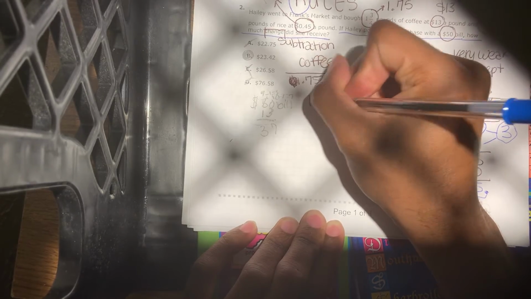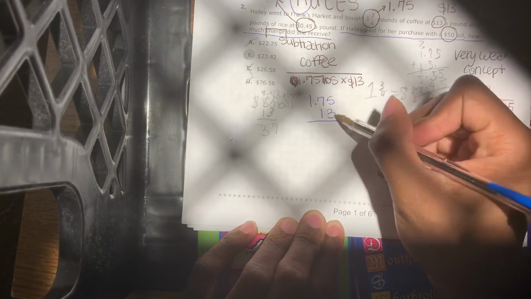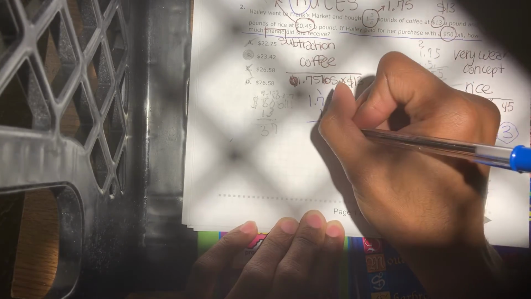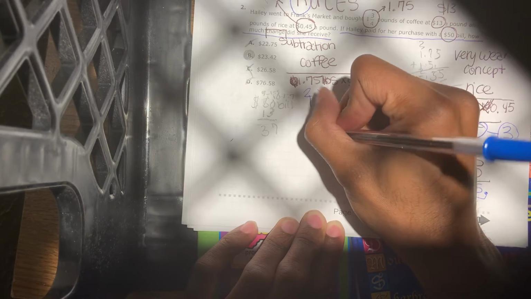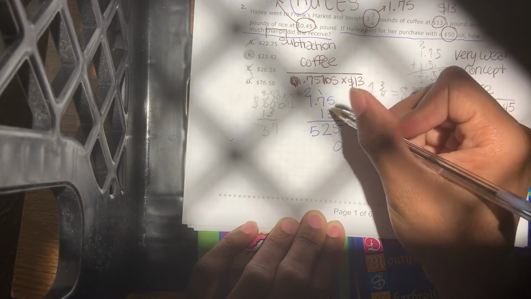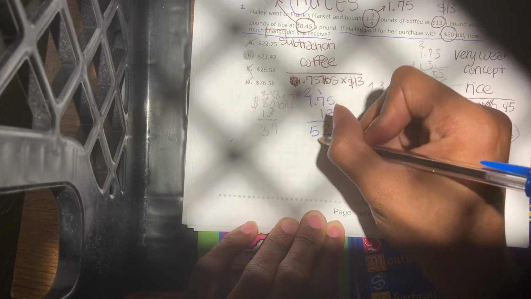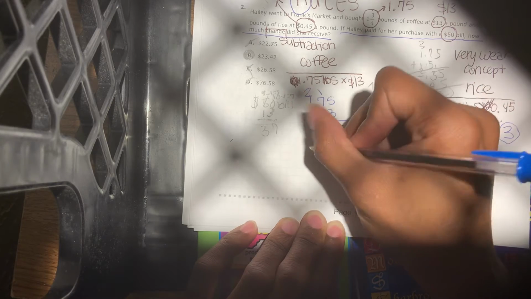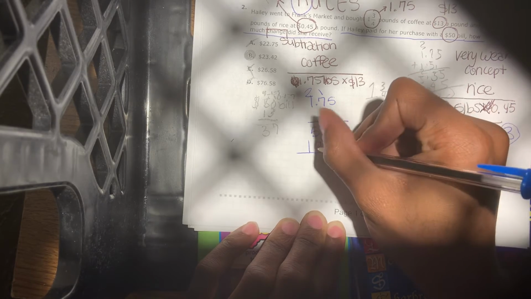Now let's figure out how much the coffee is. So we're going to multiply 1.75 pounds by $13. Okay. So 5 times 3 is 15. Carry the 1. 3 times 7 is 21. Plus 2 is 22. Carry the 2. 3 times 1 is 3. Plus 2 is 5. Put a 0 there in the ones place. Now we're in the tens place. 1 times 5 is 5. 1 times 7 is 7. 1 times 1 is 1. Now we're going to combine these values. 5, 7.